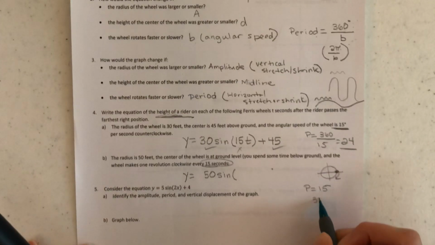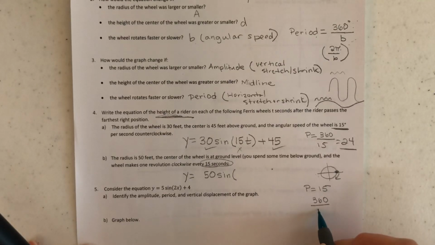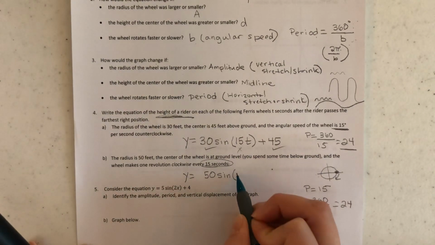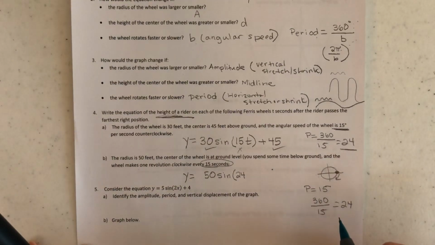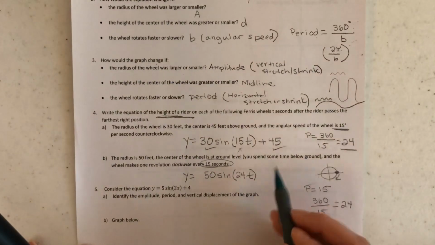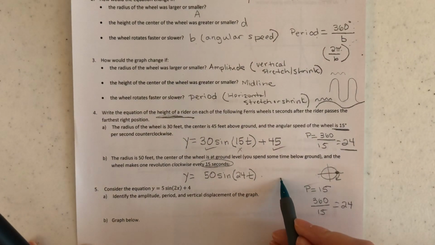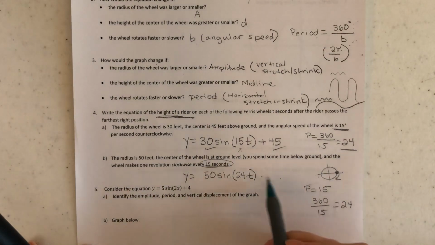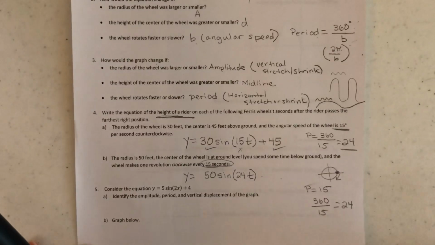So, of course, 360 over the period would give me the angular speed. So that would be 24. This time would be the angular speed, 24 degrees per second, t. As far as my plus anything here, well, if the midline is the ground, if I go halfway underground and then halfway not, then this is just going to be a plus 0. So I don't need to write that down.